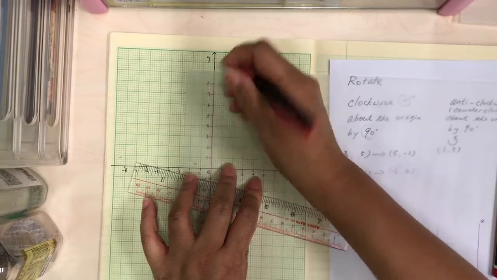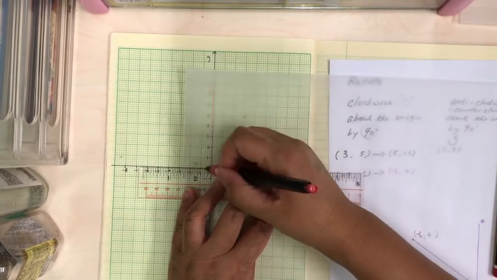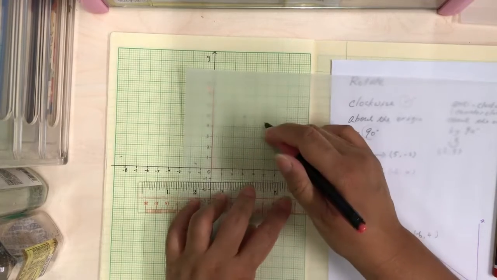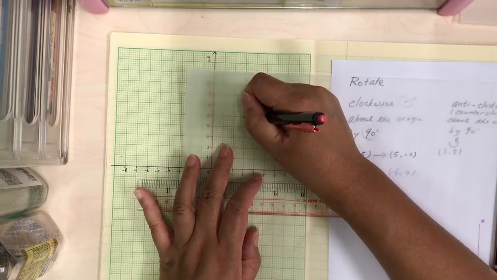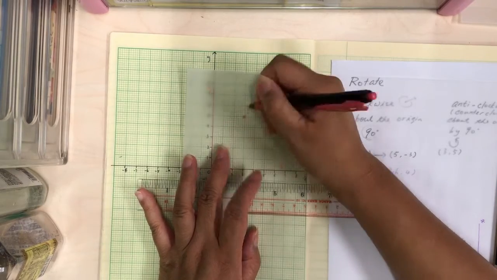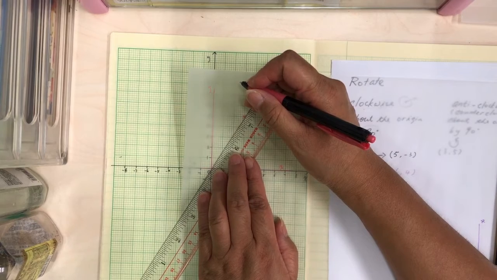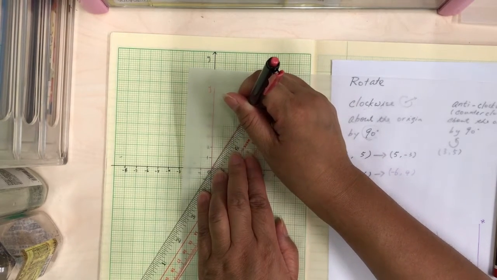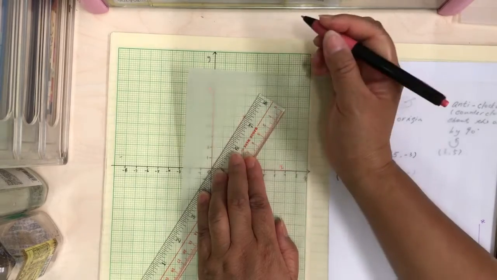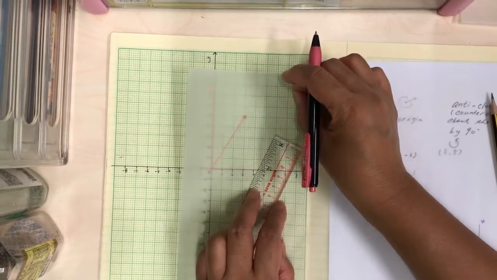This is the original y-axis, and this is the x-axis, and this is the point. We would like to see its new position after the rotation. We join the point with the origin directly like that.